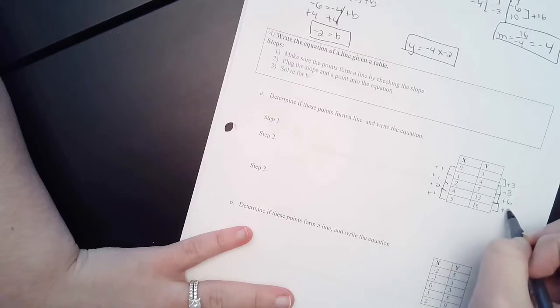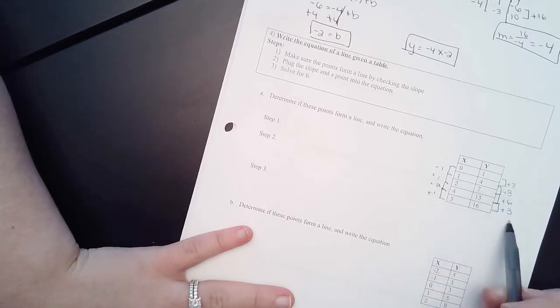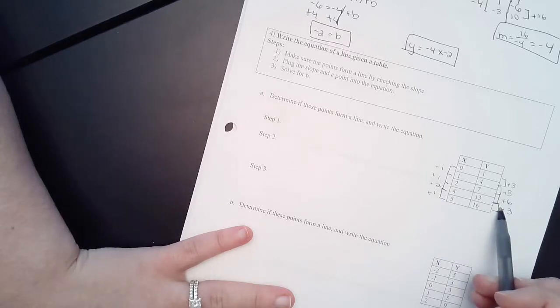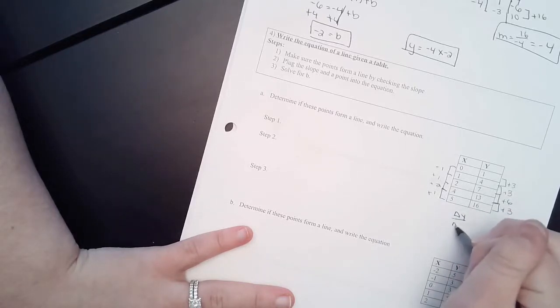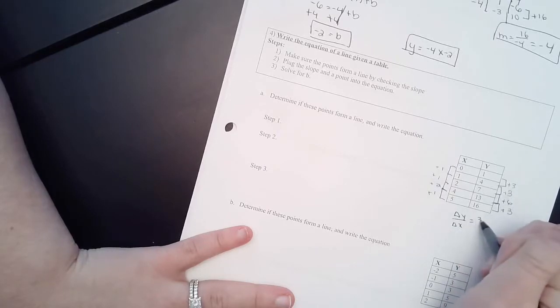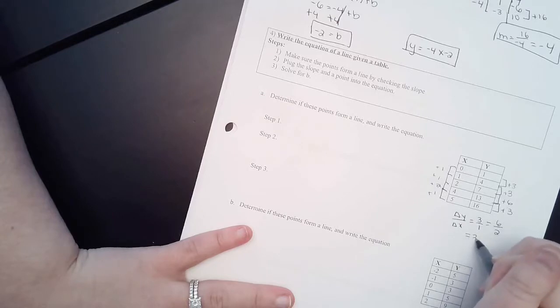Okay, so my first 2 and my last one are all the same, but my middle one is 2 and 6. My change in y over change in x is 3 over 1, but then I also have one that's 6 over 2. When you simplify them, my slope is 3, so it's okay.